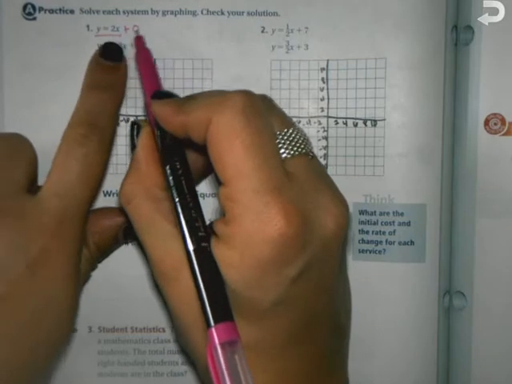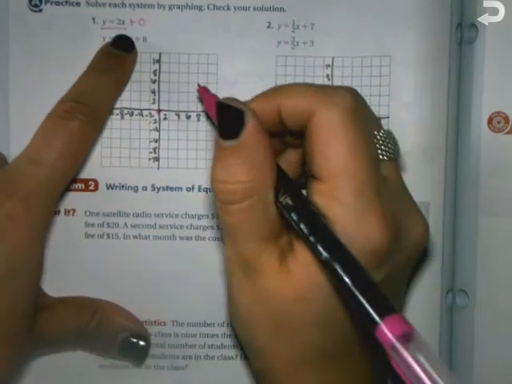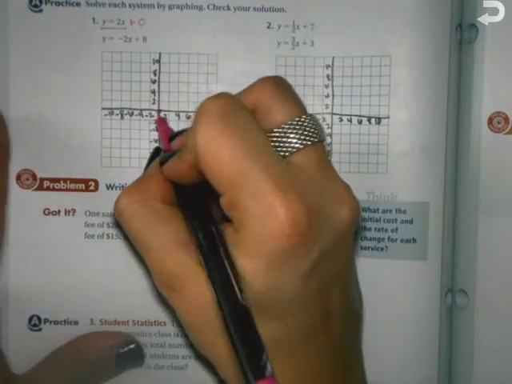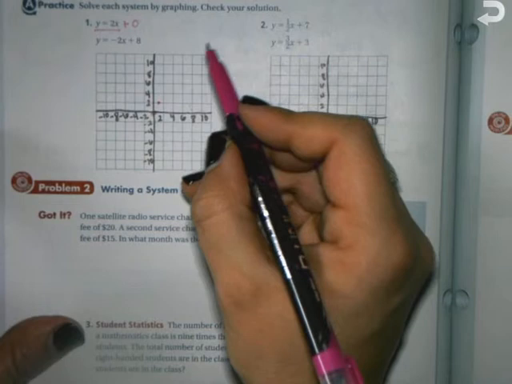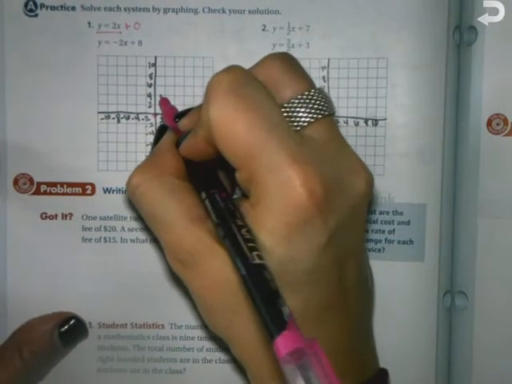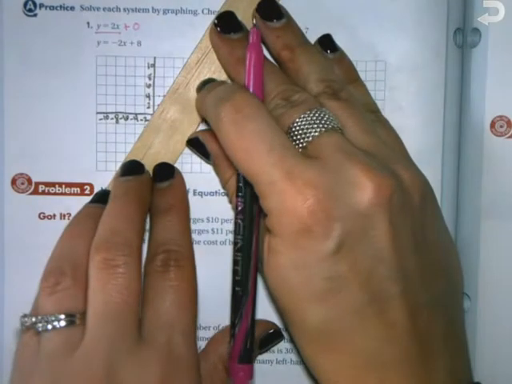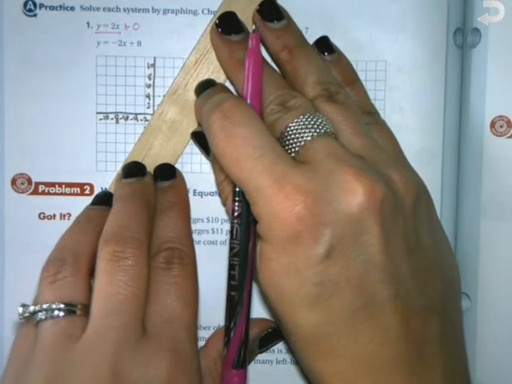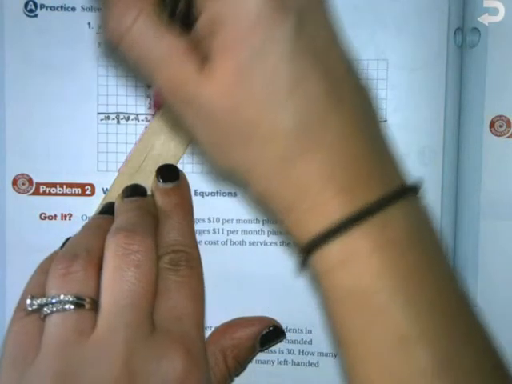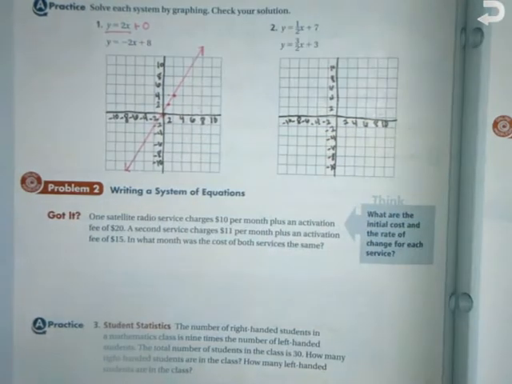Okay, for number 1, y equals 2x plus 0. The y-intercept is 0. My slope is 2, which is 2 over 1. So I'm going to go up 2 over 1. But I am not super confident in my ability to put that exactly in the middle. So I'm going to do a third point. Up 2 over 1. And then I'm going to connect those with a line. Okay, so far so good? Okay.